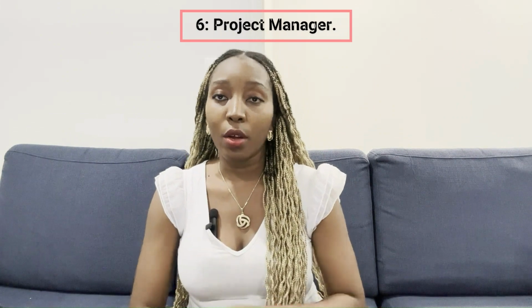The next role on my list is project manager, or IT project manager, as some people call it, or even software project manager, depending on which company they are working for. If they are working for a software focused company, they're often called software project managers. If they are working for other kinds of IT companies, they are called IT project managers. But generally, project managers.